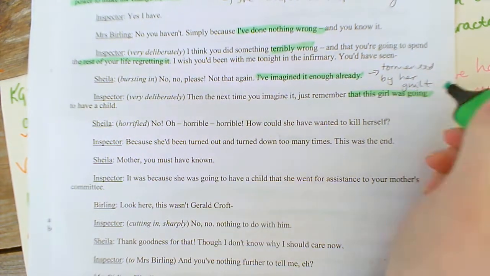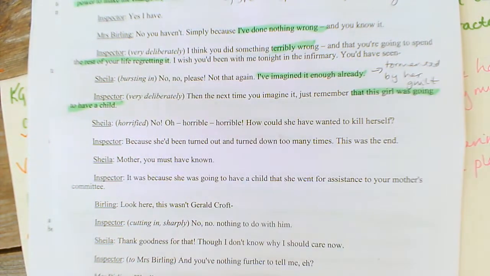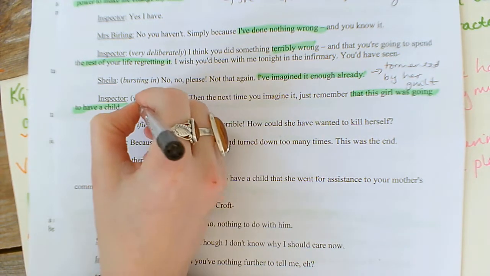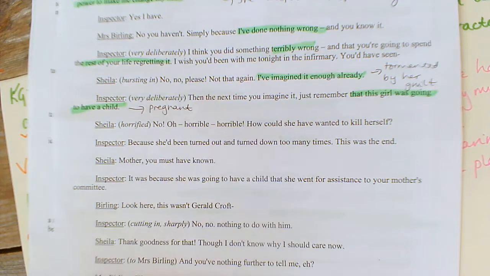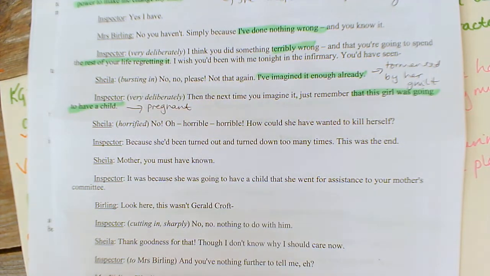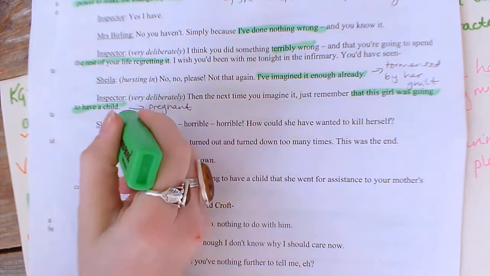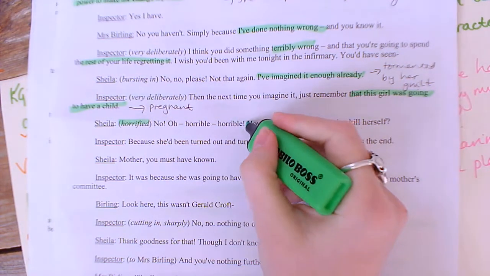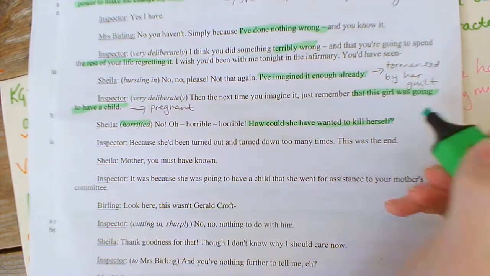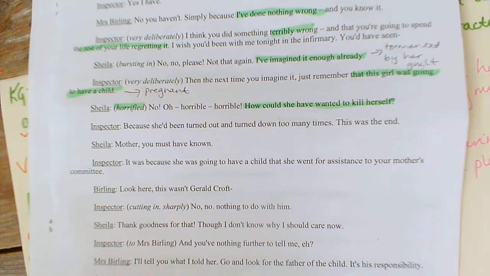So the inspector says very deliberately, then the next time you imagine it, just remember that this girl was going to have a child. So Eva, or Daisy, was pregnant. That's why she went for help. She needed money. And Sheila was horrified. No! Oh, horrible, horrible. How could she have wanted to kill herself? So Sheila can't understand how, if you were pregnant, you could kill yourself.